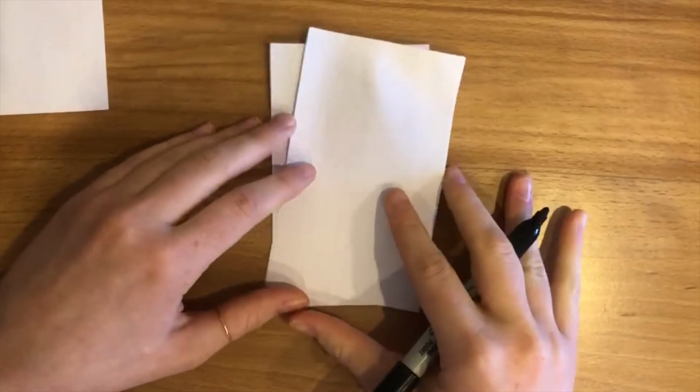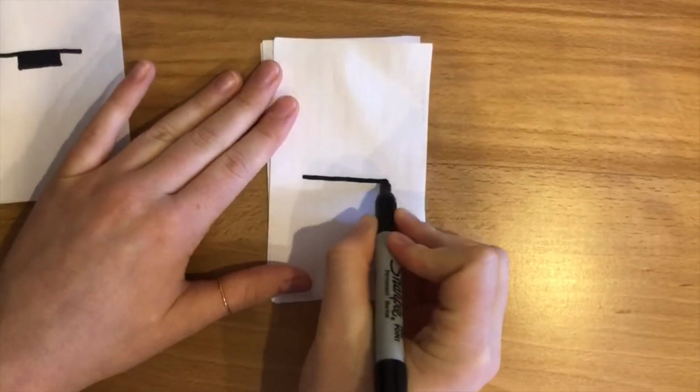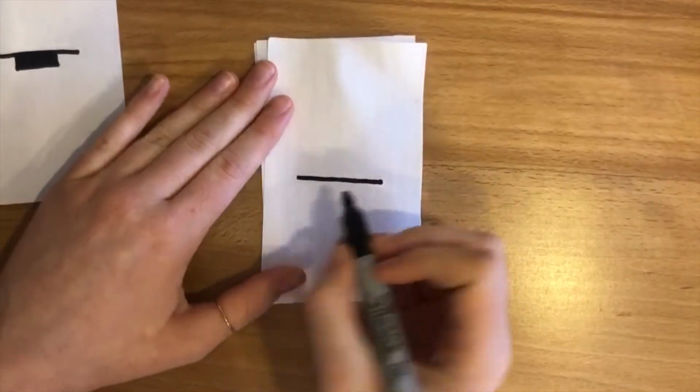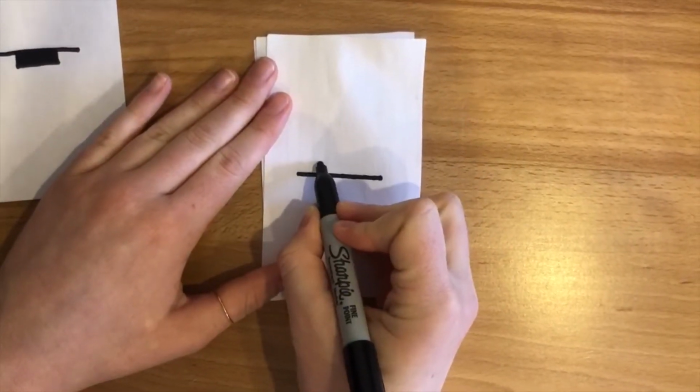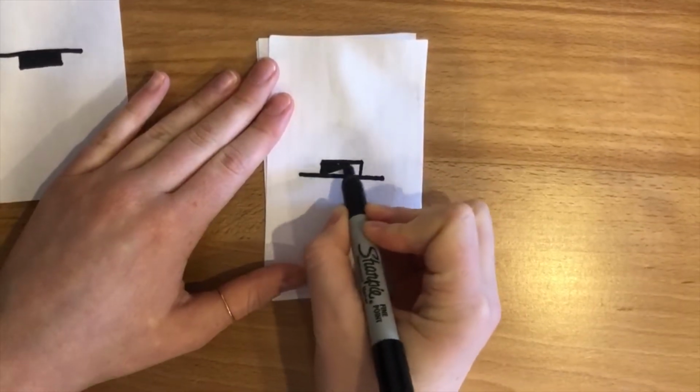Okay, now let's practice our half note. We start with the same line, but this time the rectangle, which is the same size, goes on the top of the line, as if we were making a top hat, and it's always colored in.